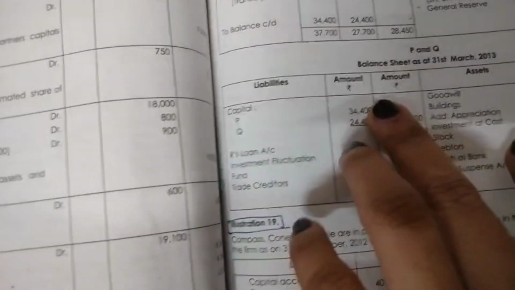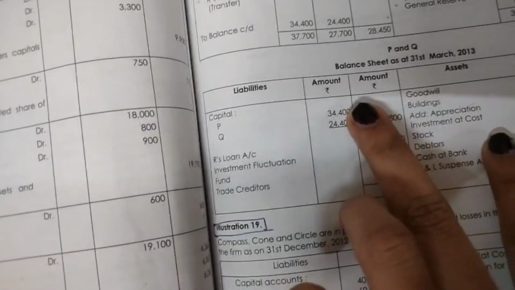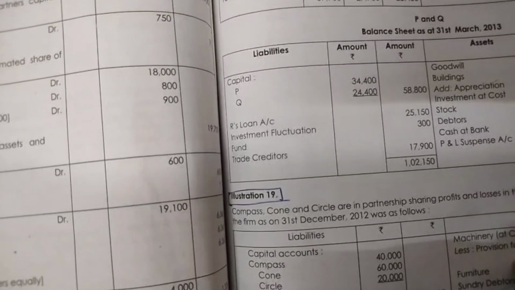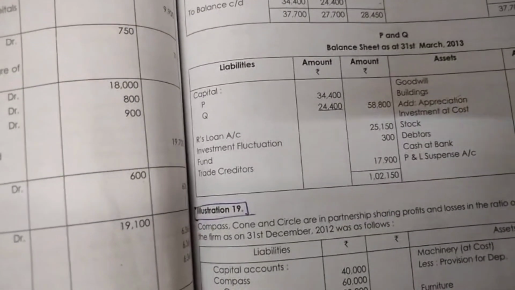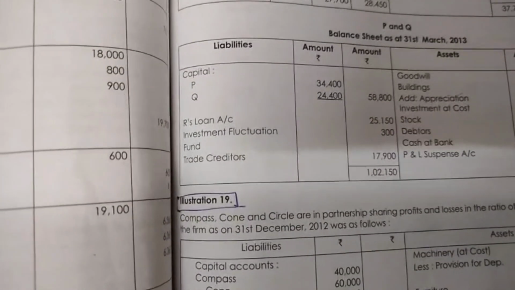There are no other questions on investment fluctuation fund that I have done till now, only illustration number 6, but in that question they have already asked us to prepare a journal entry. So I cannot show you that, but it is actually similar to workmen compensation fund. If that concept is okay for you, then this concept will also become easier for you.